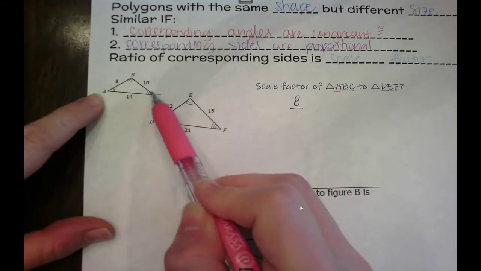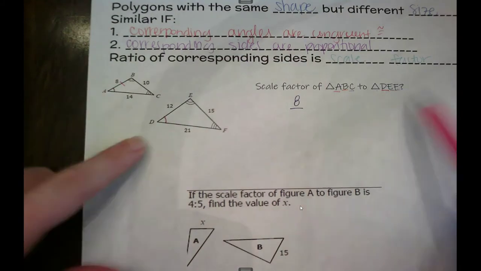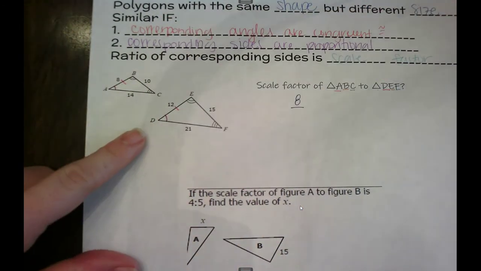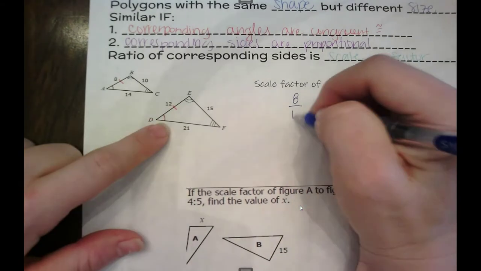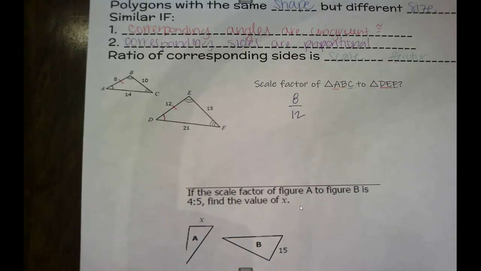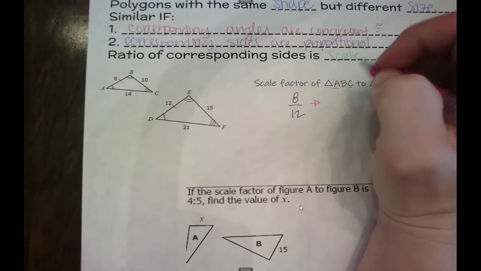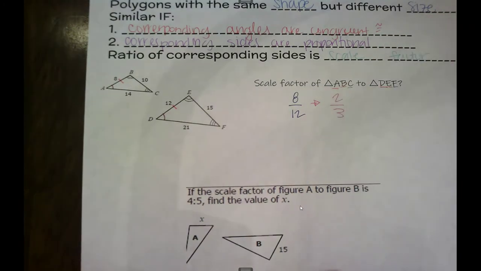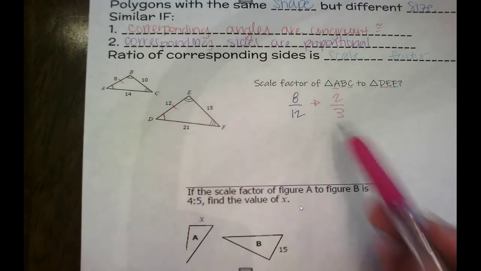A, B, C to D, E, F. So that means that these two are corresponding. So my number that corresponds with my 8 is 12. I can reduce this, simplify it, dividing both by 4. So that's 2 to 3. So our scale factor from A, B, C to D, E, F is 2 to 3.